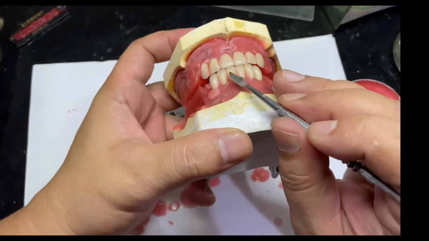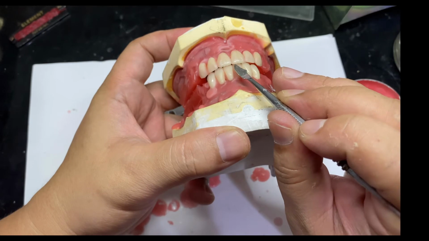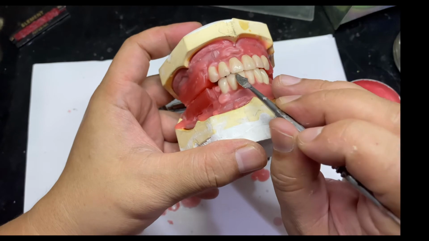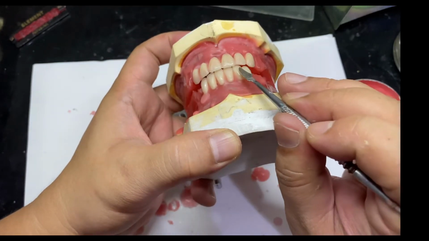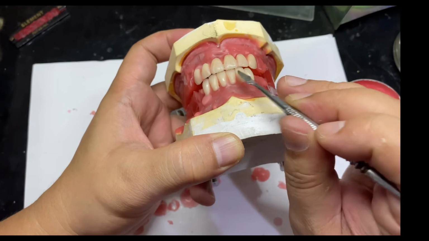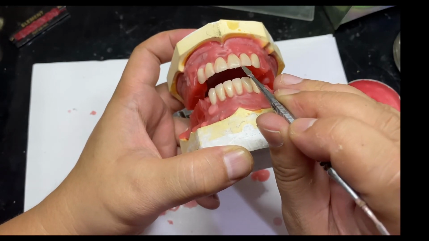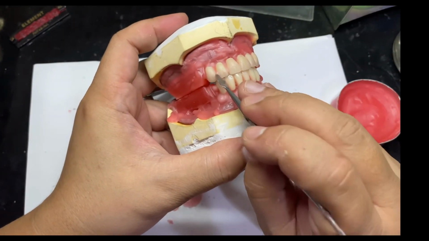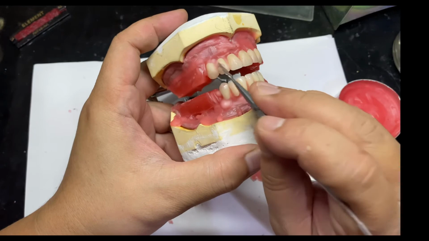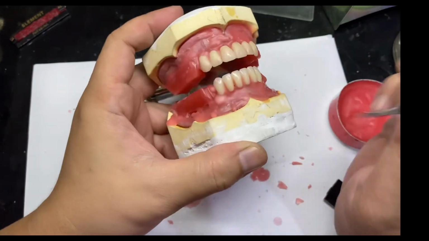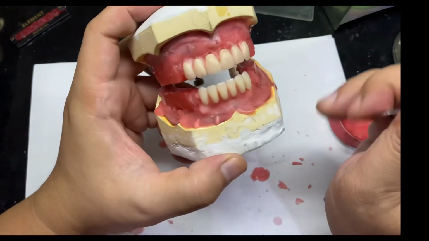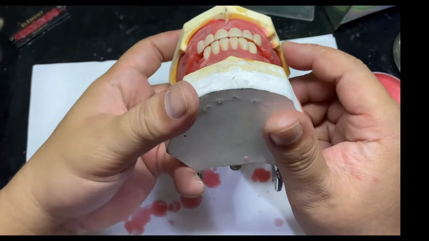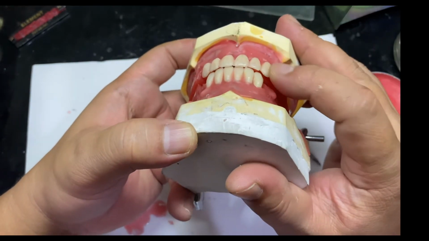Of course, maintain the overjet overbite relationship. There should be no contact on the anterior. You have to maintain that. No contact on the anteriors, with overjet overbite relationship.